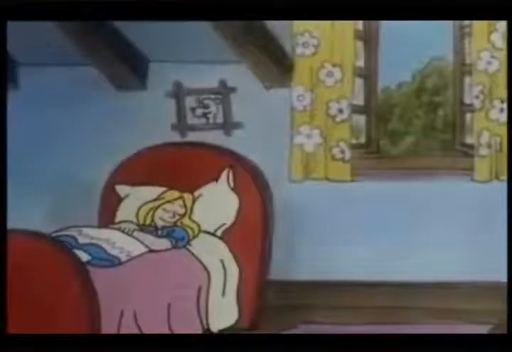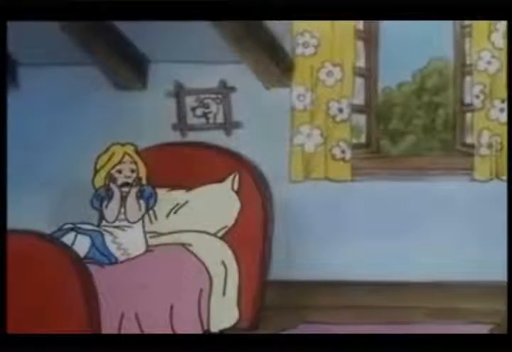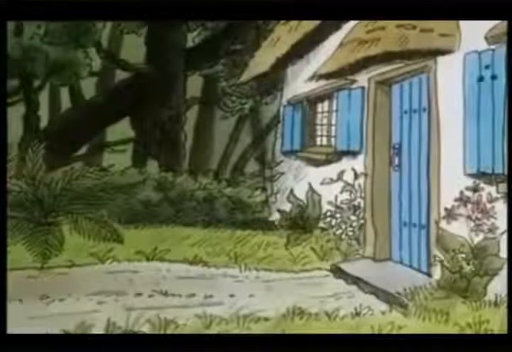Poor Goldilocks woke up suddenly. "Oh dear," she cried, and she was so frightened she jumped straight out of the window. She ran down the path and into the woods as fast as she could, and she didn't stop running until she saw her tiny teddy bear lying on the ground.